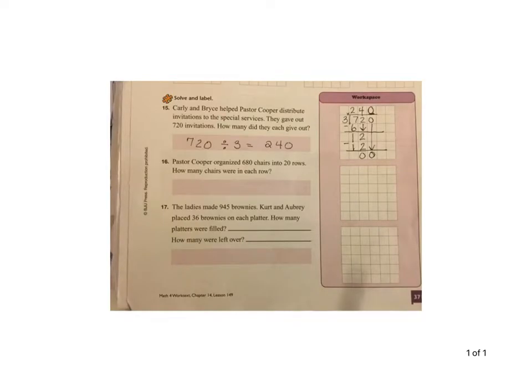All right, so let's use mental math to solve some of the following problems before we get to number 17, which we're going to do. All right, so let's go back and review.